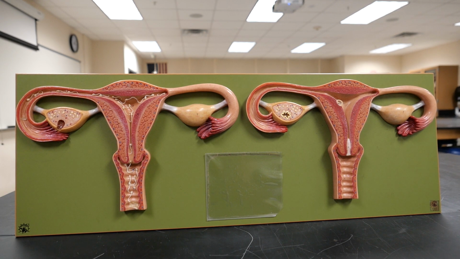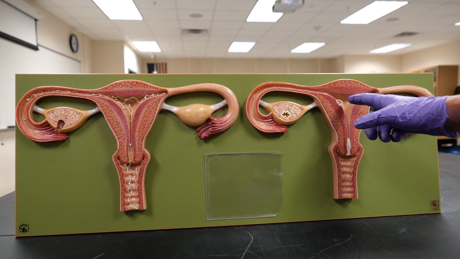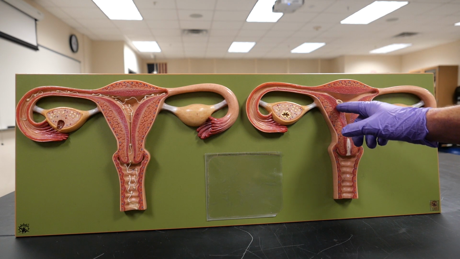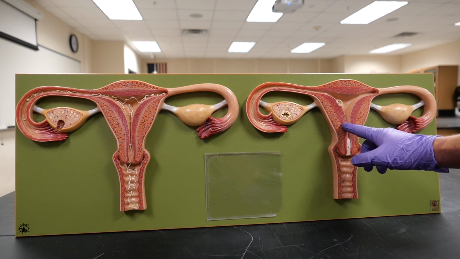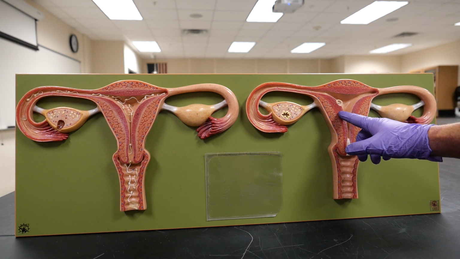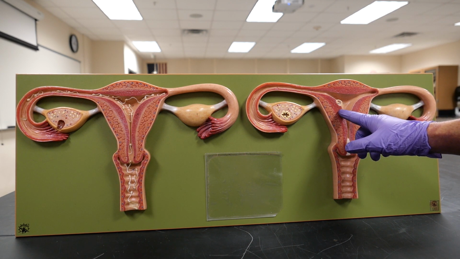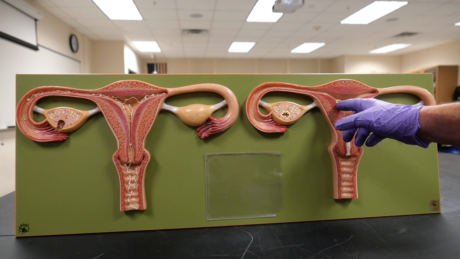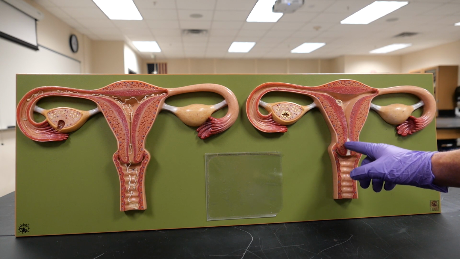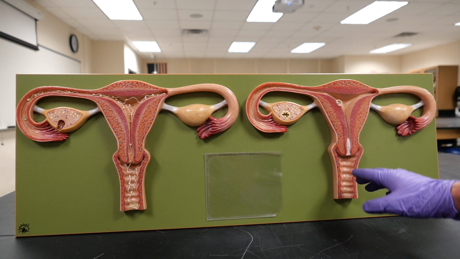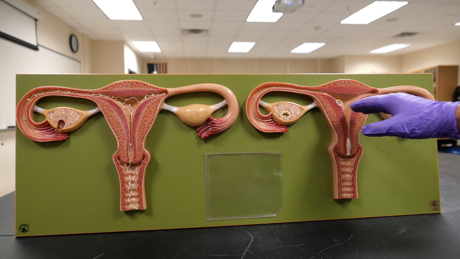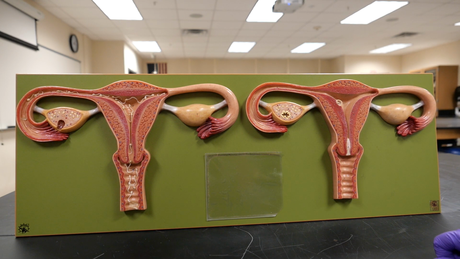Now, if you're looking at this side over here, you see that that egg was finally fertilized and it was implanted into the endometrium. Once that gets implanted, or right before it gets implanted actually, chemicals are released to allow it to be embedded into it, but also it'll start forming the mucus plug, which doesn't allow bacteria, viruses, and other substances to get into this environment where the growing embryo is going to be growing.